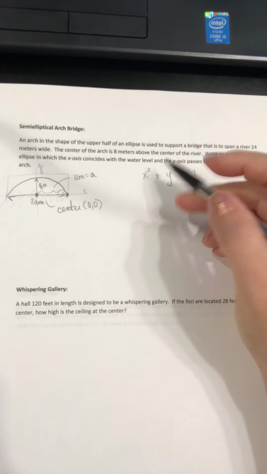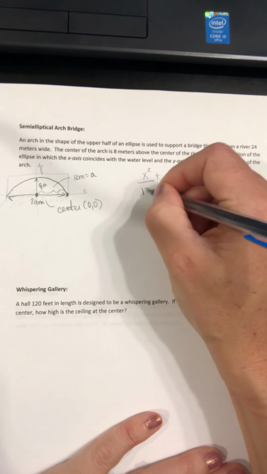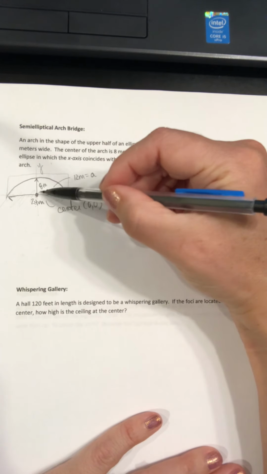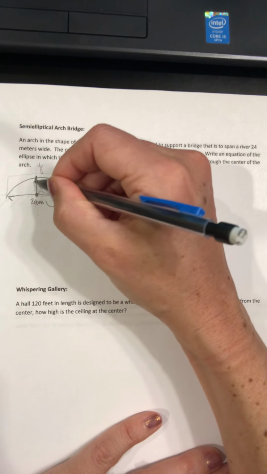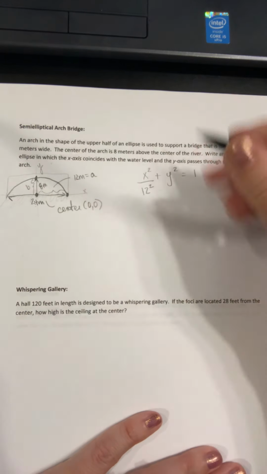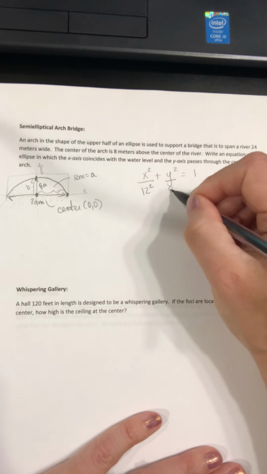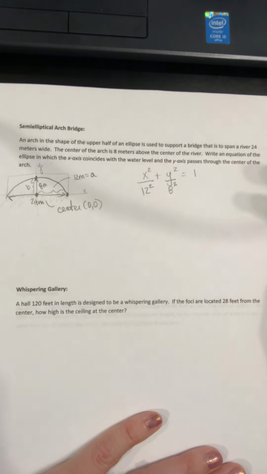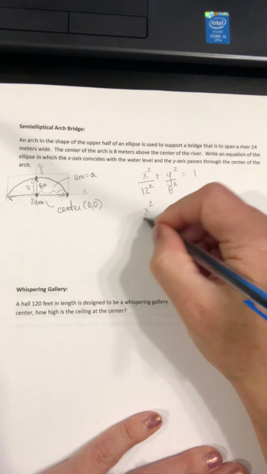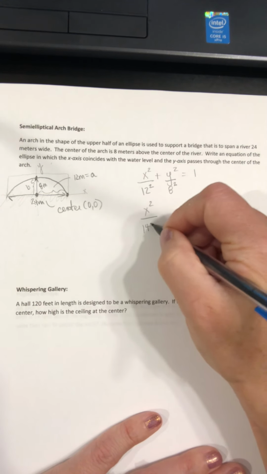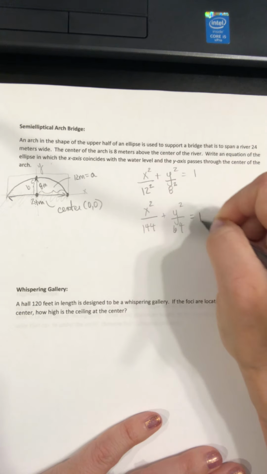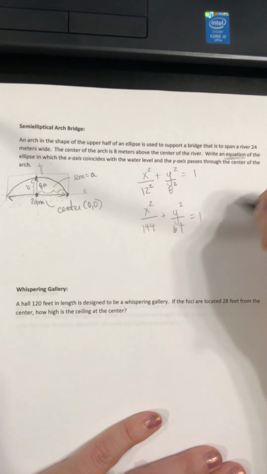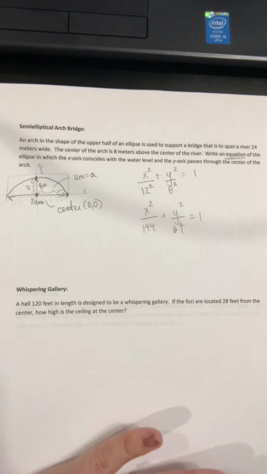And it's stretched in the x direction, so we're going to put 12 squared there. And then here, this is just from the center to your co-vertex here, so this is going to be b. So b will be 8 squared, okay? Now technically you could probably just leave it like that. If you want, you could also write it as x squared over 144 plus y squared over 64 equals 1. And all we had to do is write the equation, so we are good, all right?